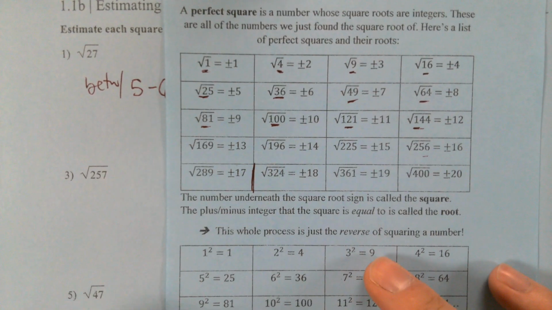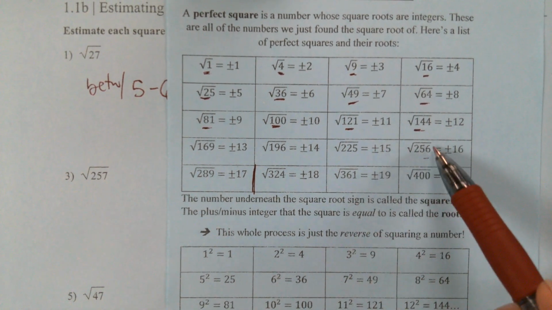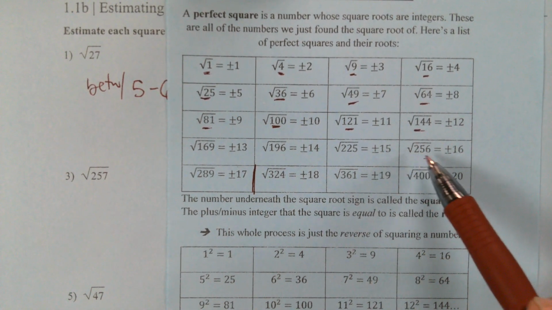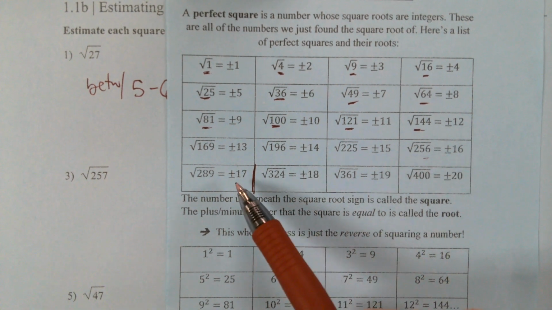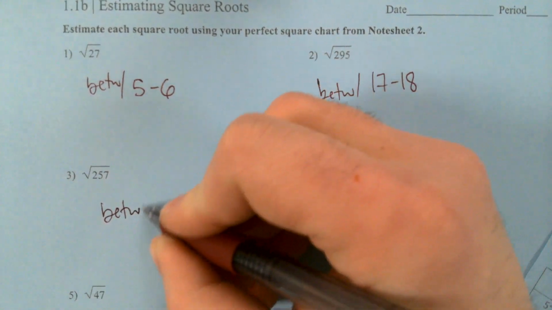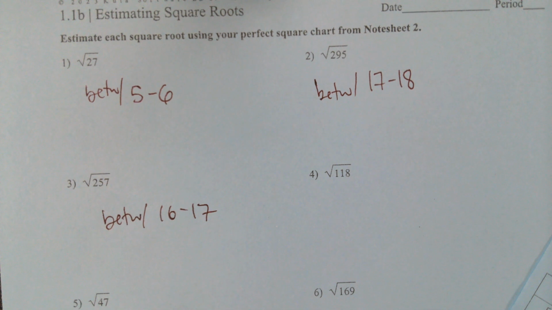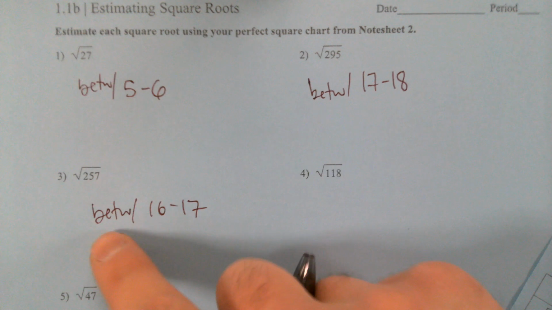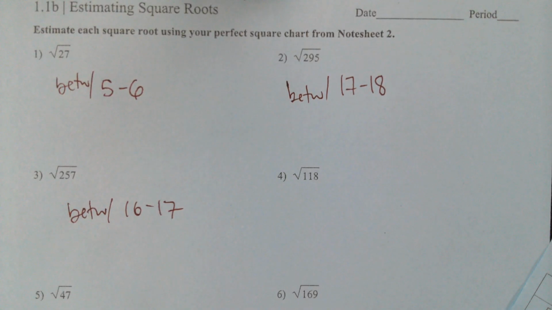Square root of 257, number 3, that's going to be right after 256. So it's going to fall between 16 and 17, somewhere right in there. And yes, that's fine. If you just want to write BETW, that's the abbreviated form of between, I'm fine with you writing that as well. I'm hoping we all already have this done, so we're not writing the abbreviation. We should have already written between, but moving forward, if you want to just write the abbreviation, that's fine with me. Okay?